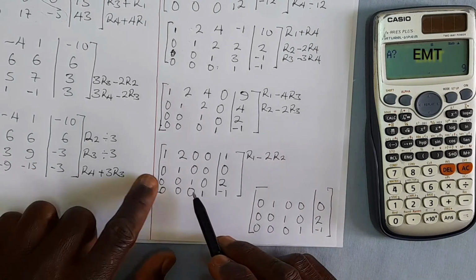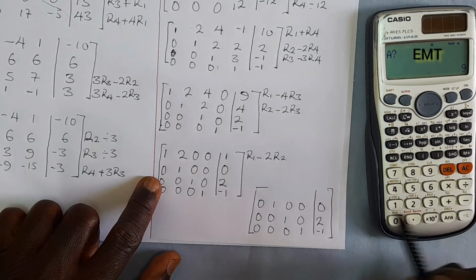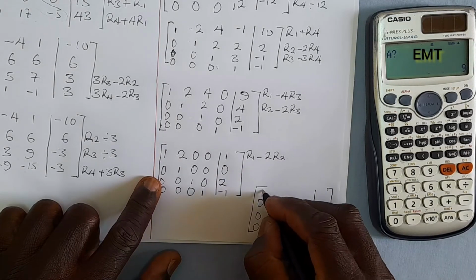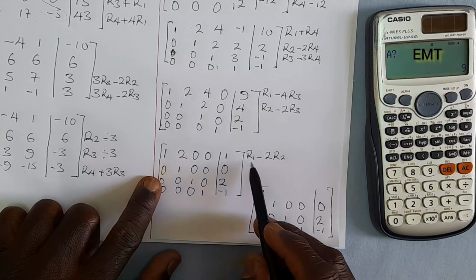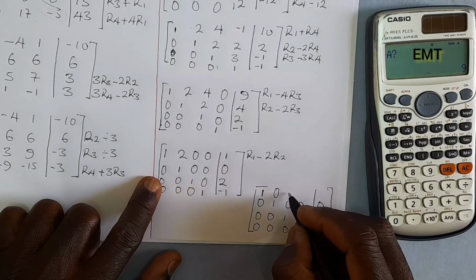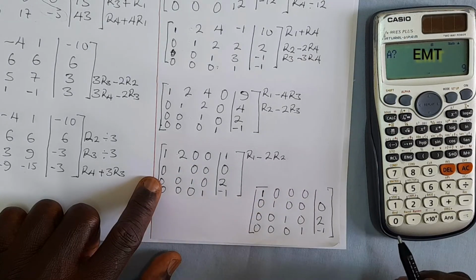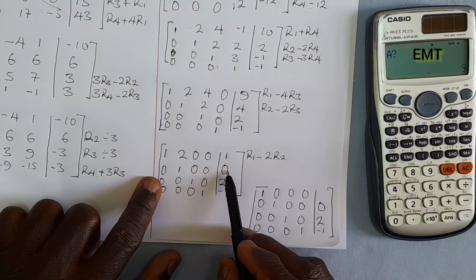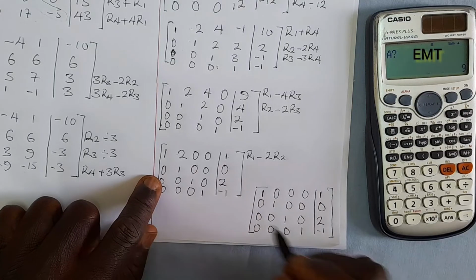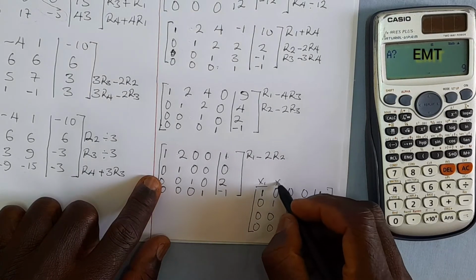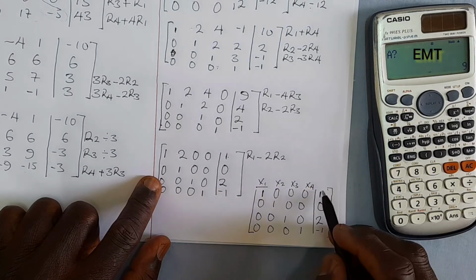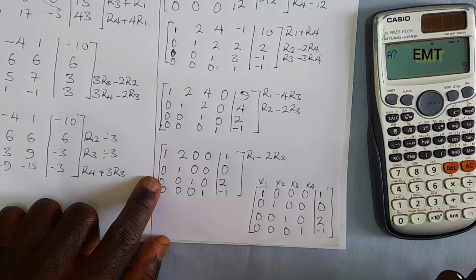Now, for the row 1, we are saying row 1 minus 2 row 2. We know that 1 will remain, but 2 minus 2 times 1 should give us a 0. The rest of them are 0, so they will maintain as they are. Here we have 1 minus 2 times 0 is 1. So remember, this is our x1, x2, x3, and x4. So this is the column for the answers.